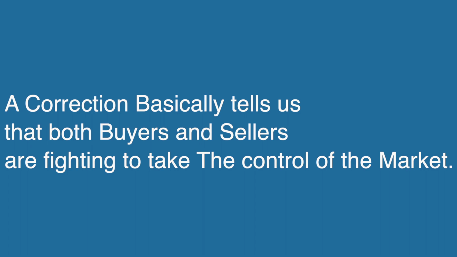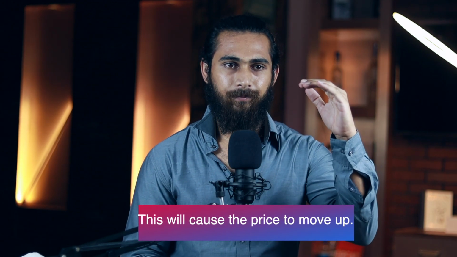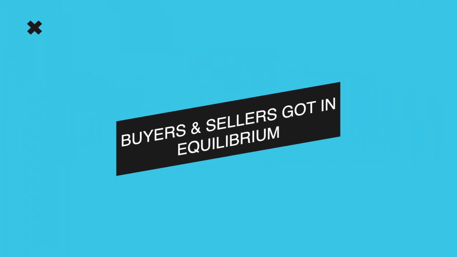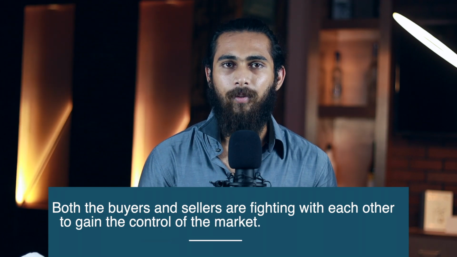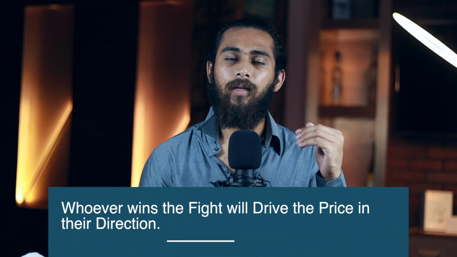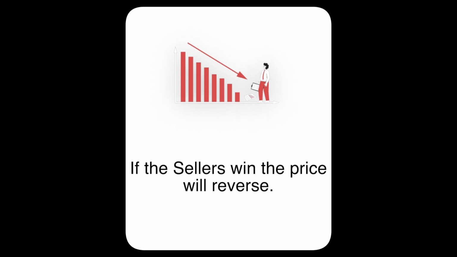For example, imagine buyers are more than the sellers. So this will cause the price to move up. Now imagine at a certain point, the buyers and sellers got in equilibrium. That is, some sellers entered, and now both the buyers and sellers are fighting with each other to gain the control of the market. So whoever wins the fight will drive the price in their direction. If buyers win, the price will continue to move up, and if the sellers win, the price will reverse.